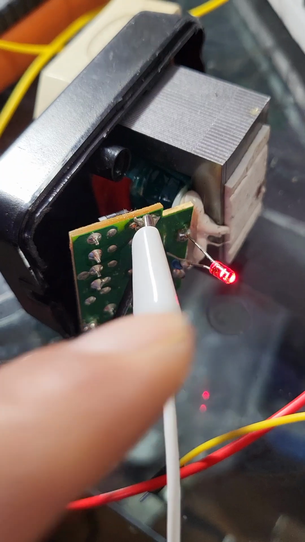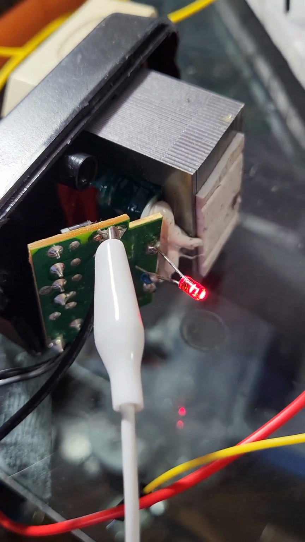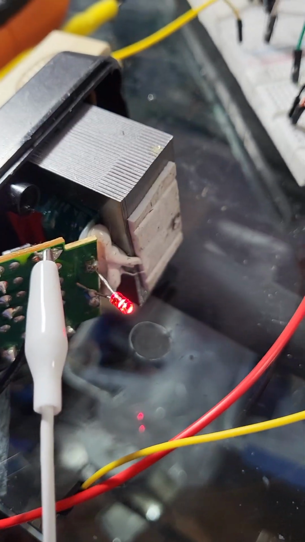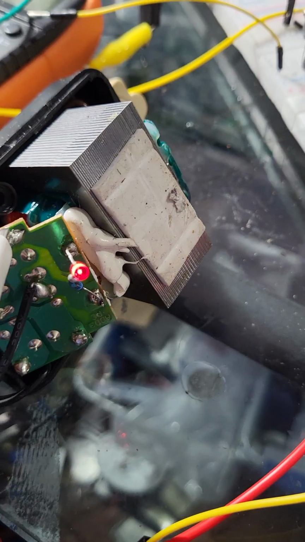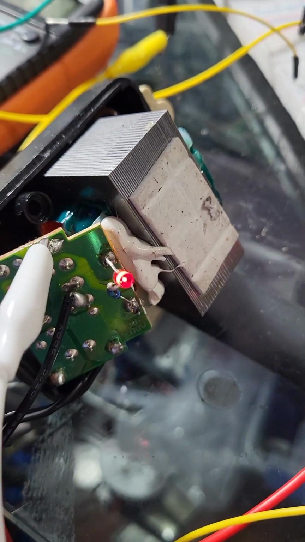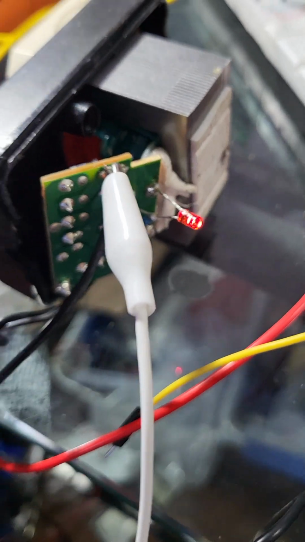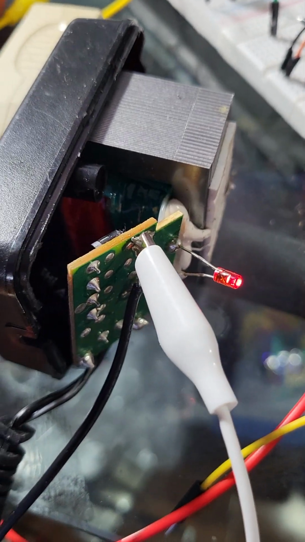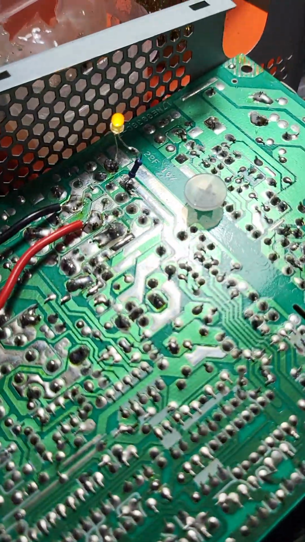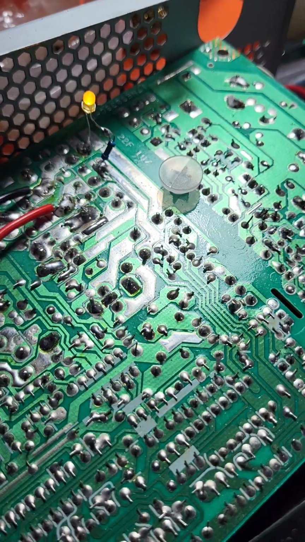So I put on an LED display just to show you that this power supply is turning on, and same also with this SMPS.